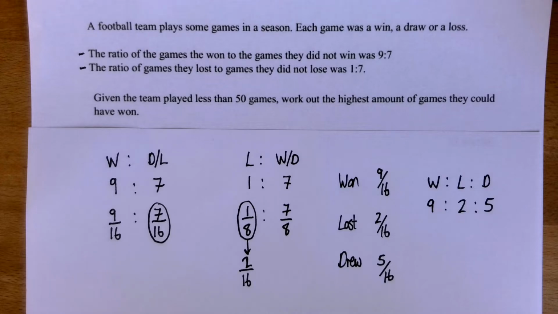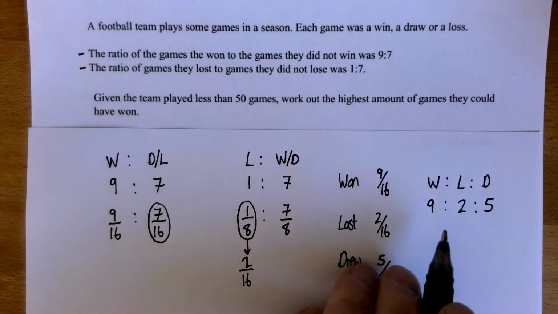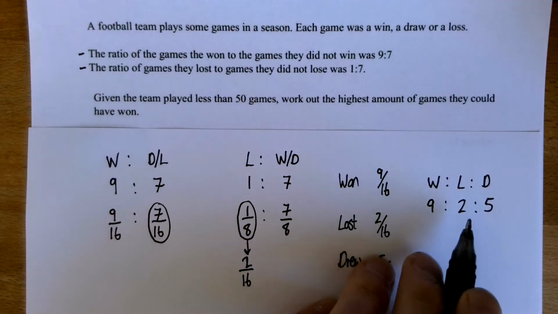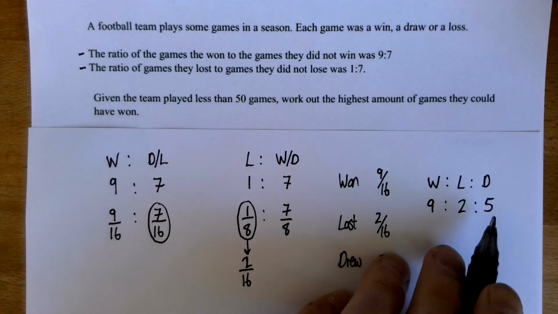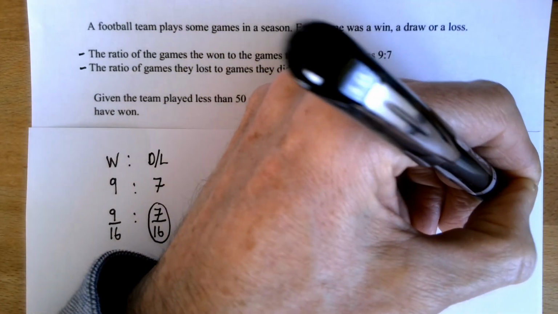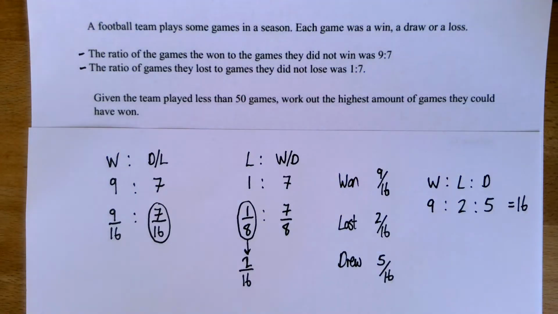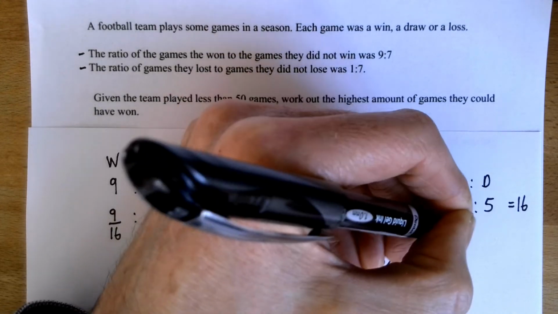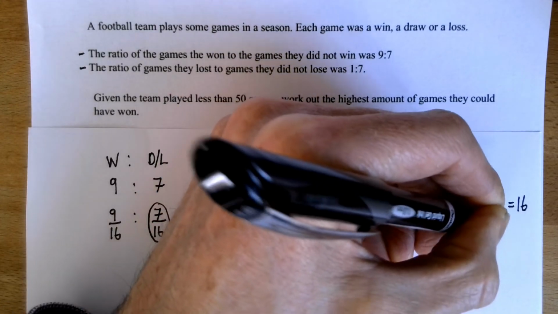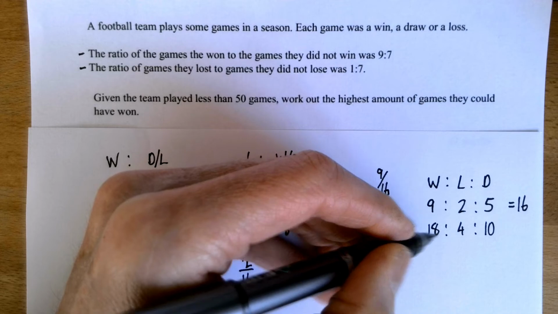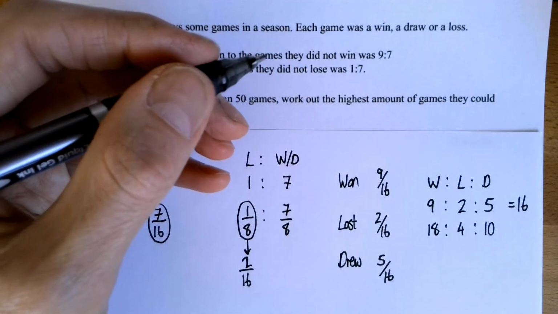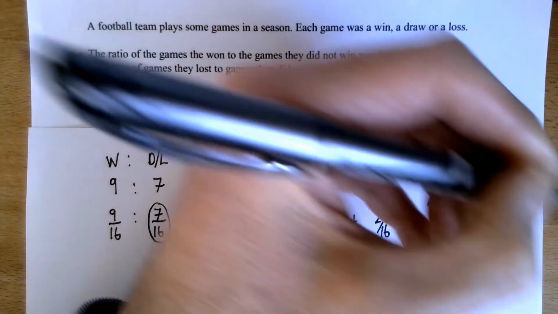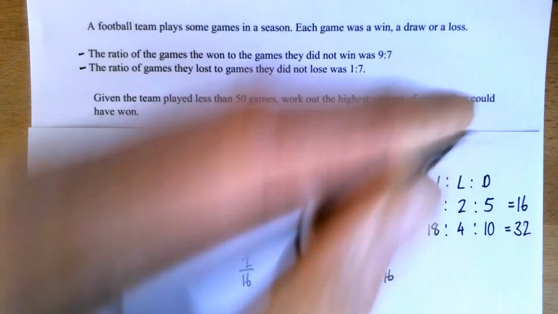Well, let's say each share was 1. So that means that they won 9 games, they lost 2 games, and drew 5 games, giving a total of 16 games. What about if each share was worth 2 games? That means 9 times 2 is 18, 2 times 2 is 4, 5 times 2 is 10. They could have won 18, lost 4, and drawn 10.